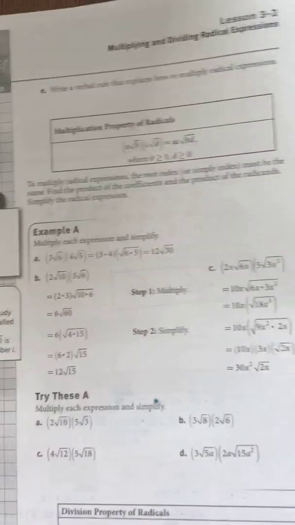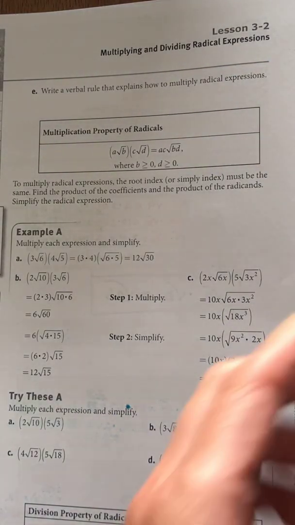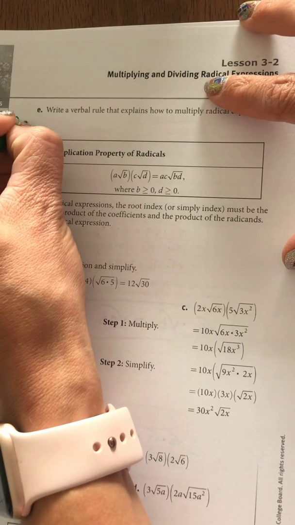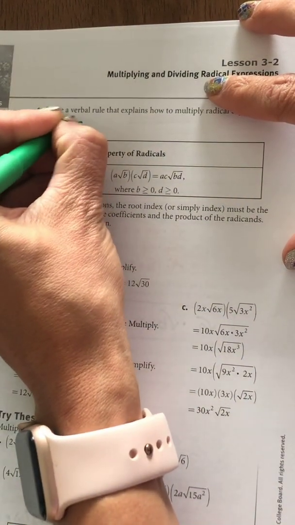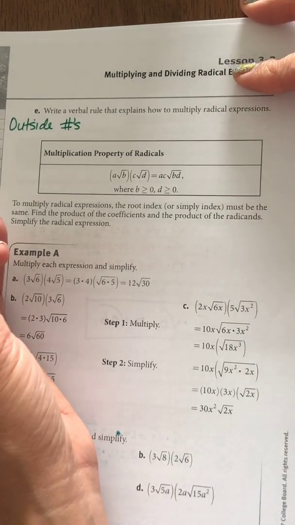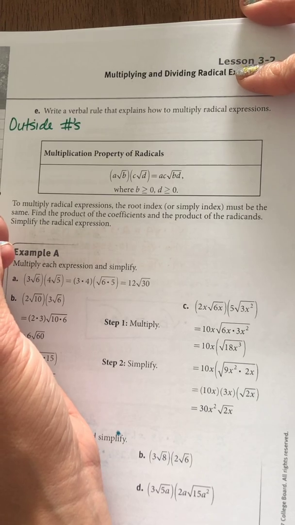All right, next page. We're on page 34 now. It says write a verbal rule that explains how to multiply radical expressions. And just like I wrote down on the page right there, we're just going to add numbers to it. We're going to say you multiply outside numbers. The symbol I use for numbers used to be called the pound symbol. It still is called that, but you guys formally know it as the hashtag.